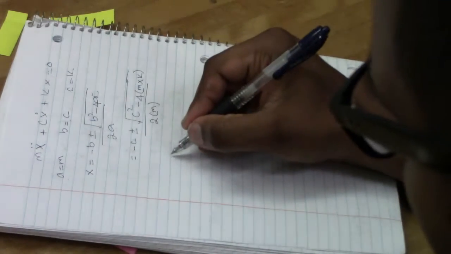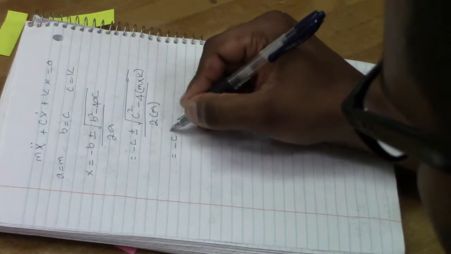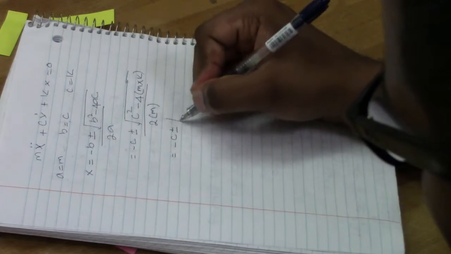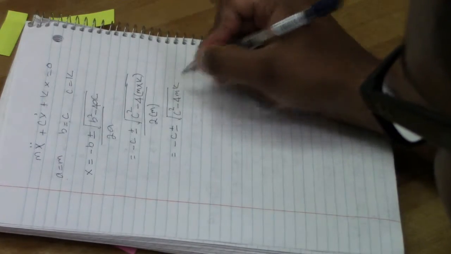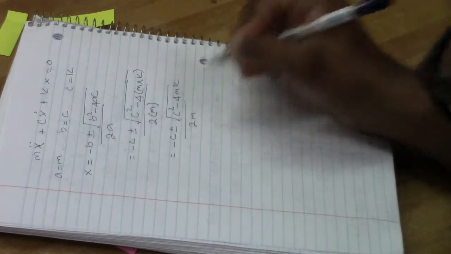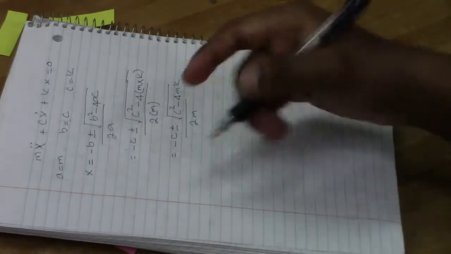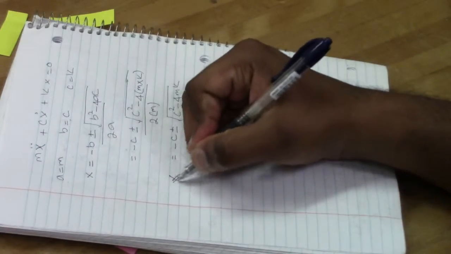So I'm going to rewrite everything again. Minus c plus or minus the square root of c squared minus 4mk, divided by 2m. So this is like x. You might be asking why I'm going with this, but you will see at the end what I'm trying to do in here.